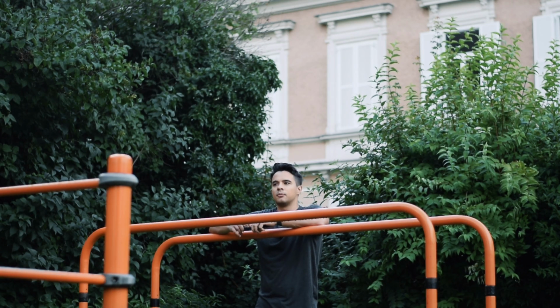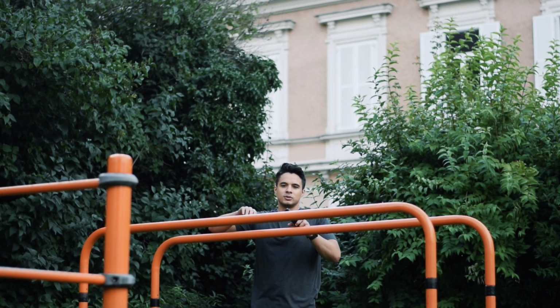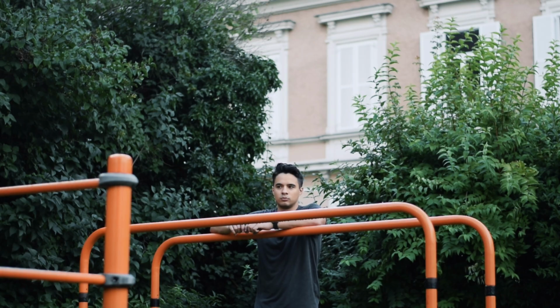And from there, I imagine you can transition from this planche all the way to a vertical stand, and then maybe do some push-ups, so something more advanced for sure. But this is how I'm gonna do it.